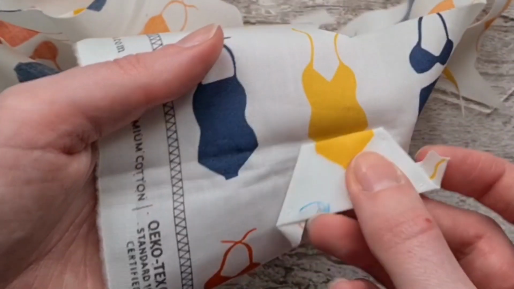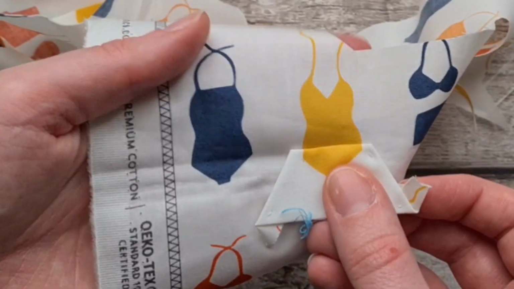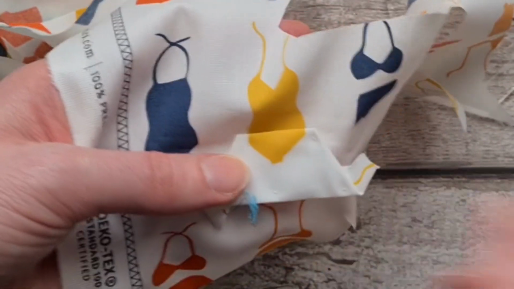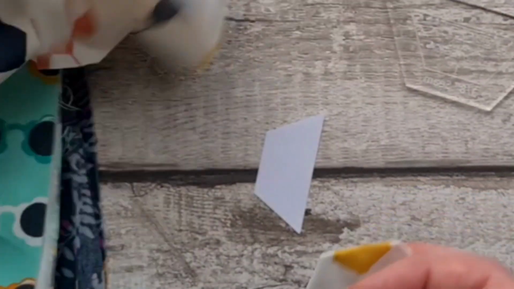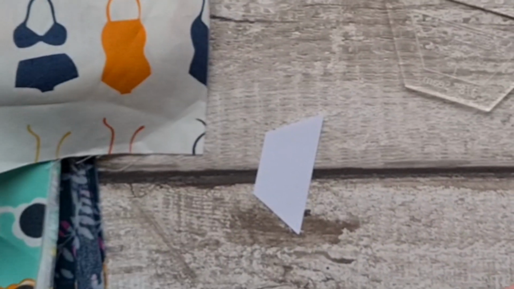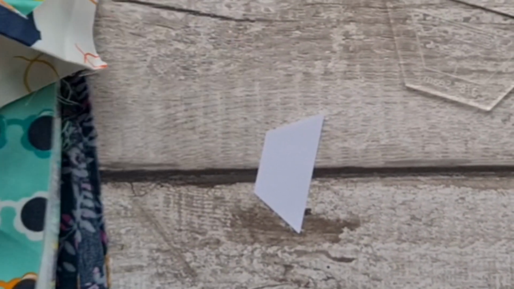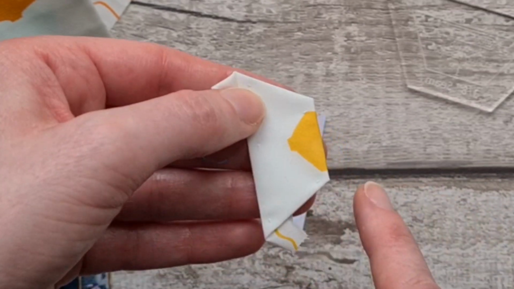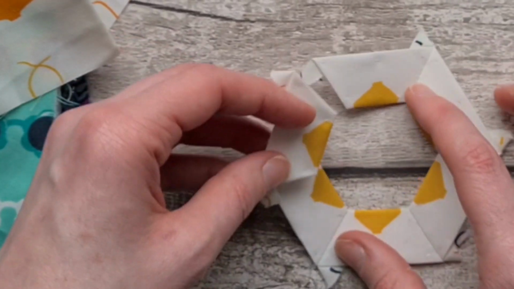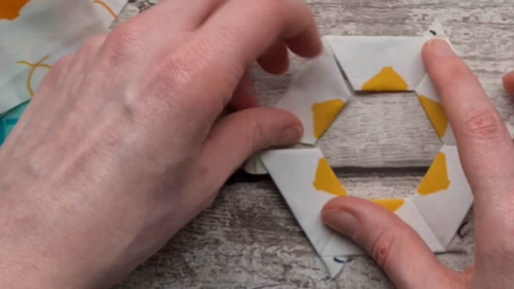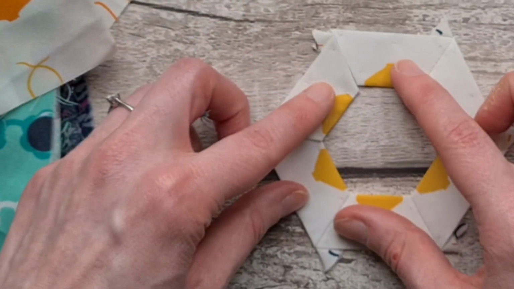which would be identifiable if it were part of the whole motif, or if we were doing pattern matching, and we'll come on to that in another week on the sew along, or in another video if you're just watching the YouTube ones. So if you go ahead and repeat this 6 times for your 6 half hexagons, you start to create this really interesting new kind of star shape.